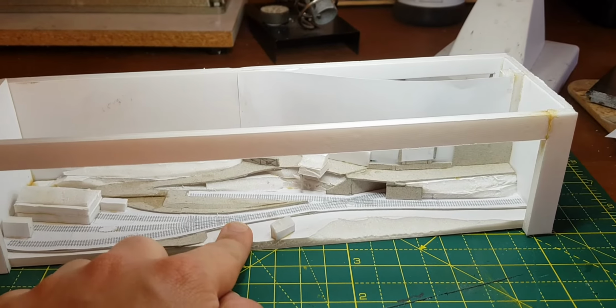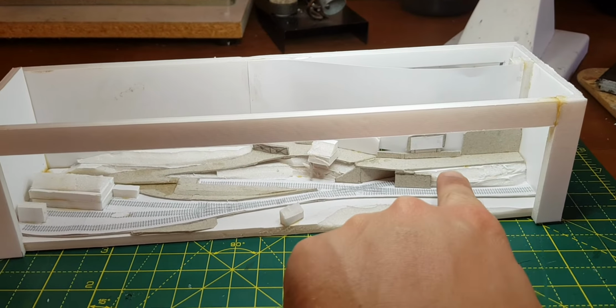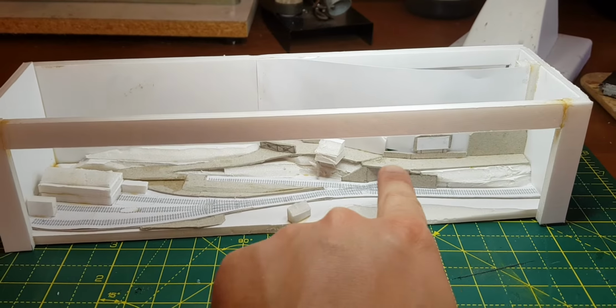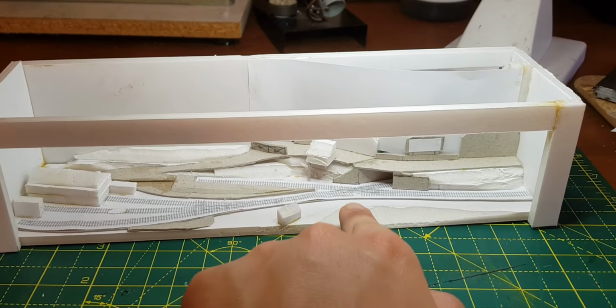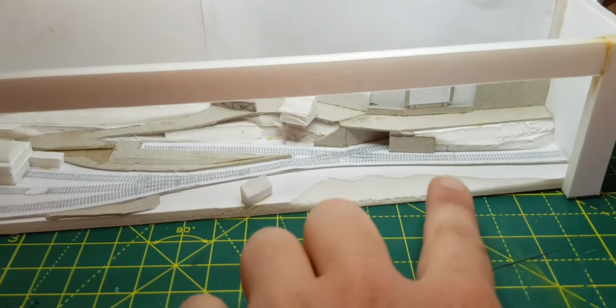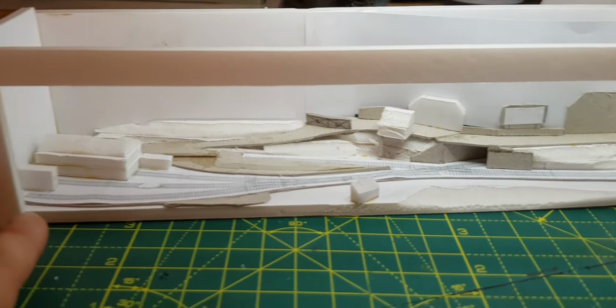So this is just regular foam core board, back and sides. I've used slices of foam core here. I've used 1mm card for the roadway in the back, and down here towards this loading bank I've cut away some of the foam core for a little embankment. The buildings are just foam core.